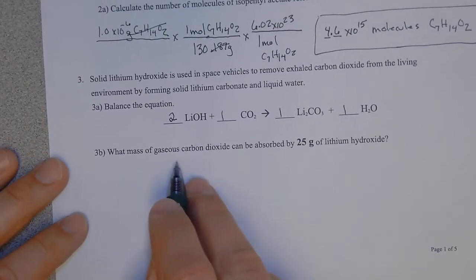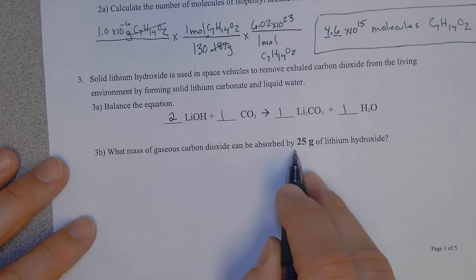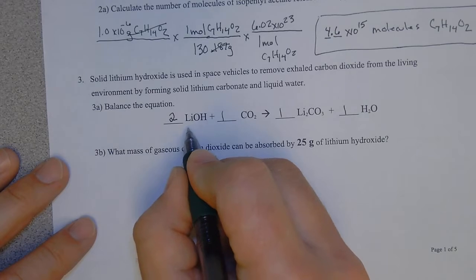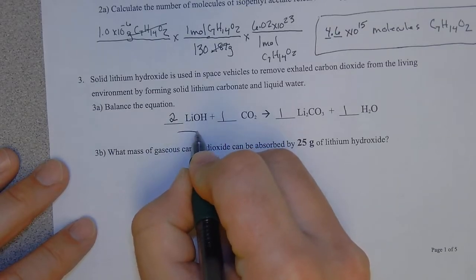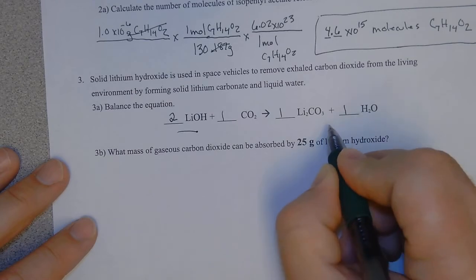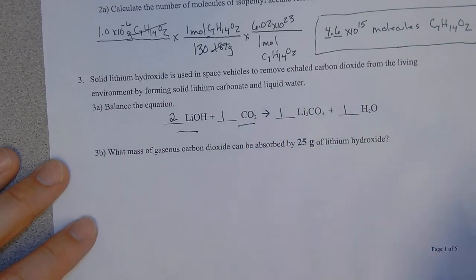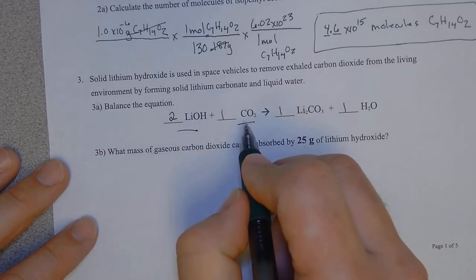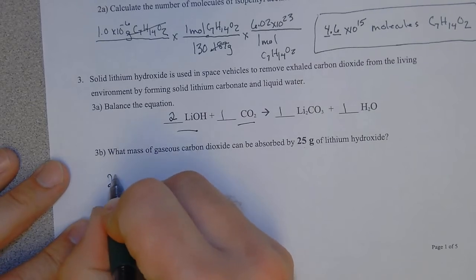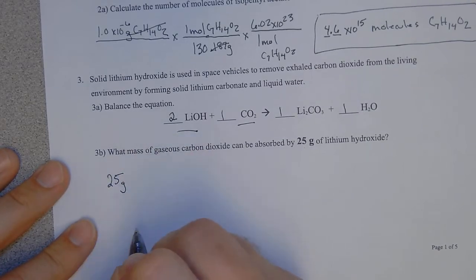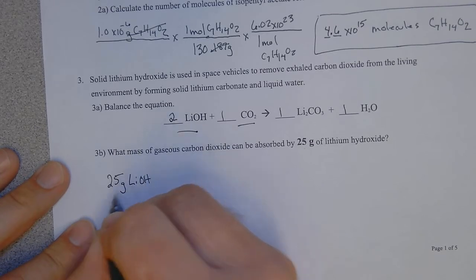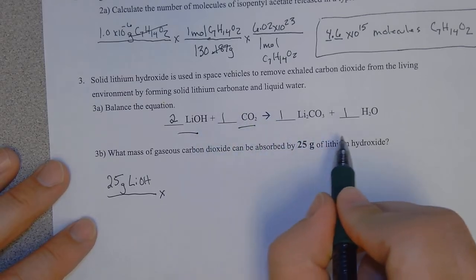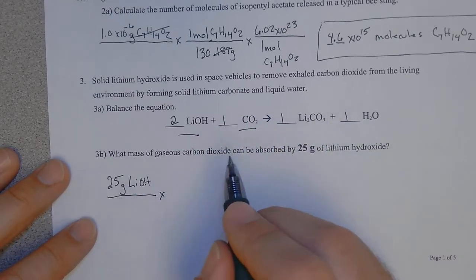Now, what is the mass of gaseous carbon dioxide that can be absorbed by 25 grams of lithium oxide? So what we want to do is turn 25 grams of lithium oxide into gaseous carbon dioxide. We want to convert this amount into that amount. So to do that, we start with 25 grams of lithium oxide, and now we need to get out of grams and into moles, because we're going to be eventually using our molar ratio.